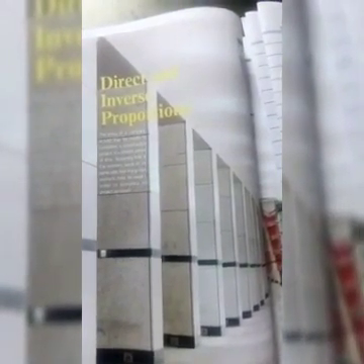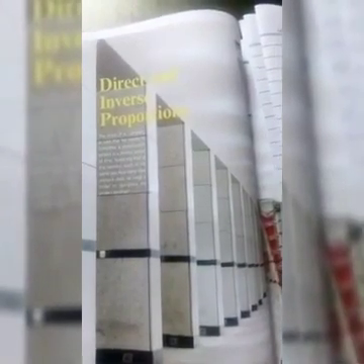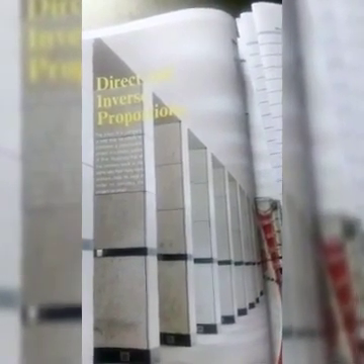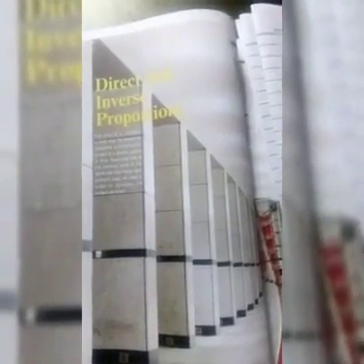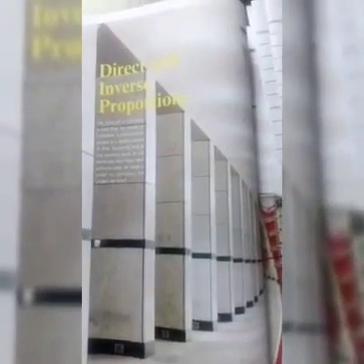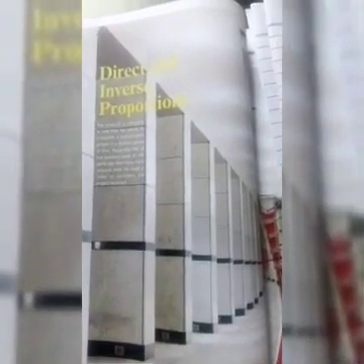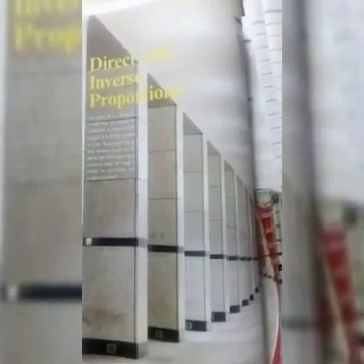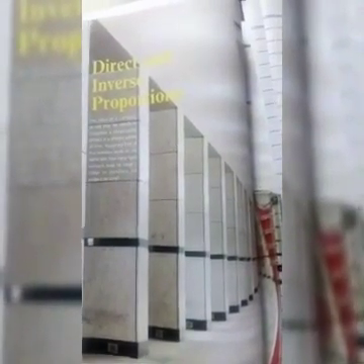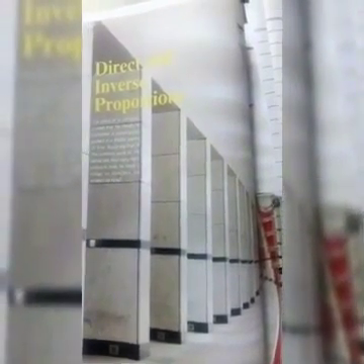Now come to inverse proportion. If two quantities are related in such a way that when one quantity increases, the other decreases, it is called inverse proportion. In direct proportion, if one is increasing, the other is also increasing; if one is decreasing, the other is also decreasing. In inverse proportion, if one is increasing, the other is decreasing, and if one is decreasing, the other is increasing.